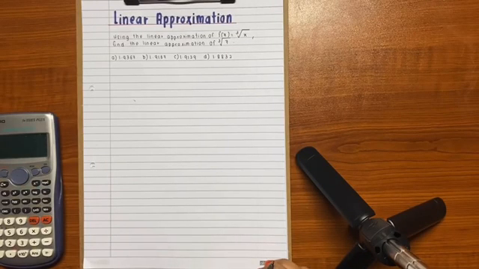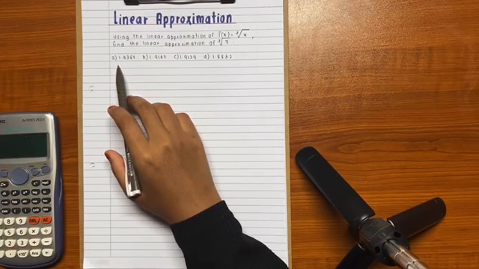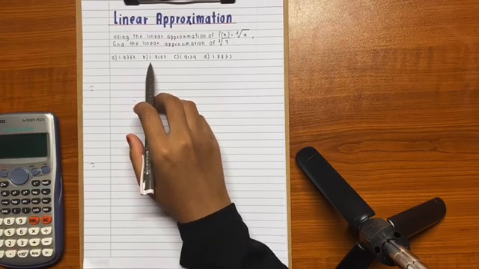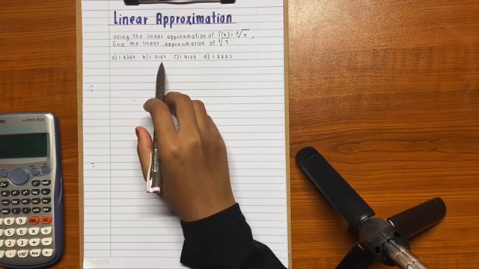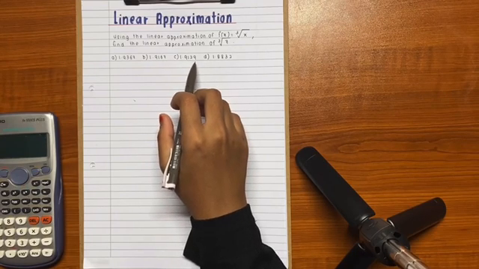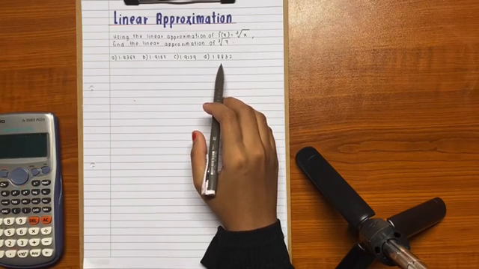So the question is, using the linear approximation of f(x) equals cube root of x, find the approximation of cube root of 7. There are 4 choices of answer. The first one is 1.9367, the second one is 1.9167, the third one is 1.9129, and the last one is 1.8832.